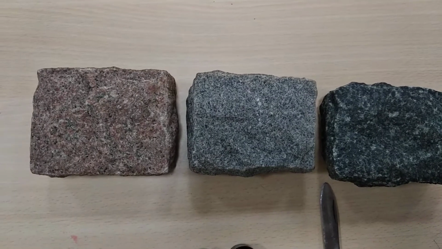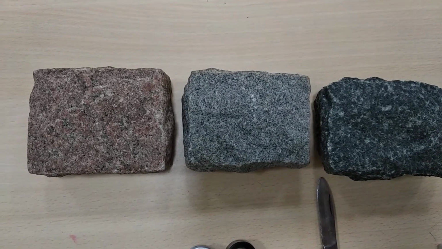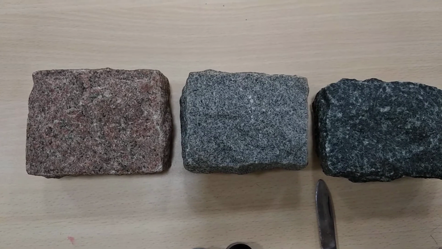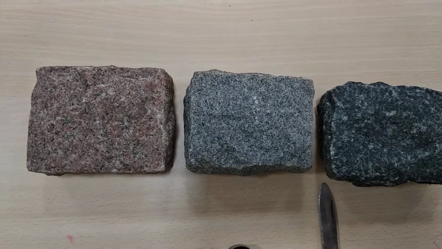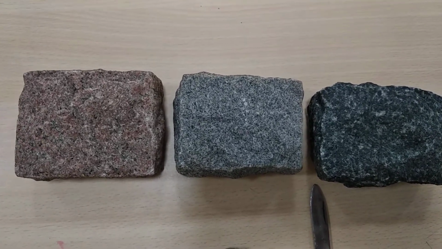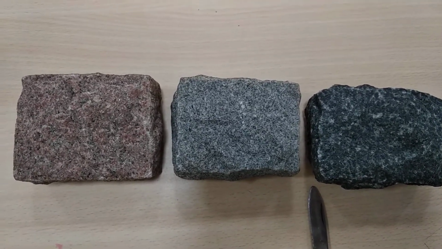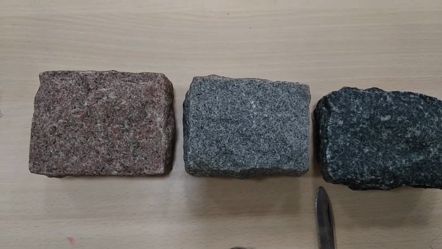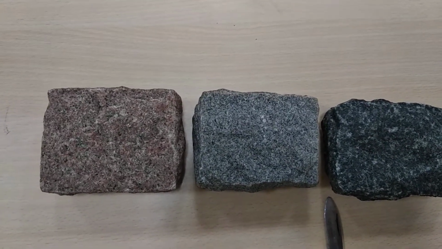Okay, now let's come to the sedimentary rocks. Sedimentary rocks are formed by weathering, transportation, deposition, consolidation and cementation processes. These sedimentary rocks are formed or deposited all along the river banks, in the lowland areas, and even on the oceanic floors. This is the process of sedimentary rock formation.